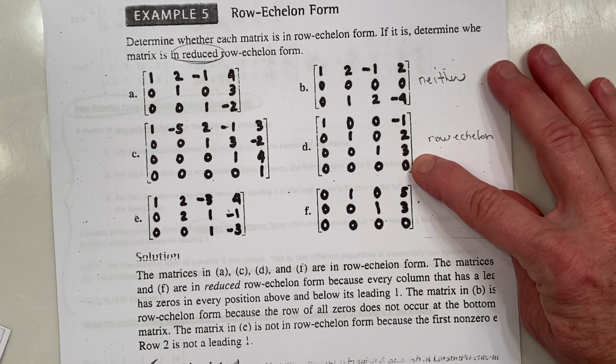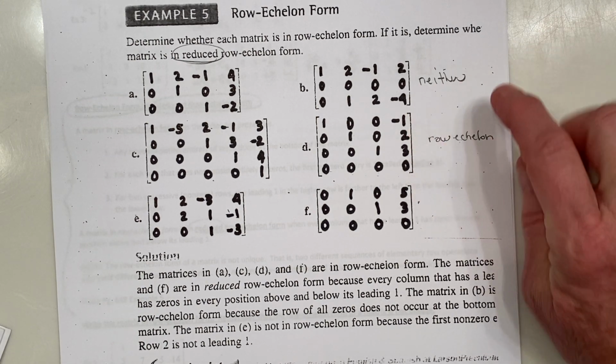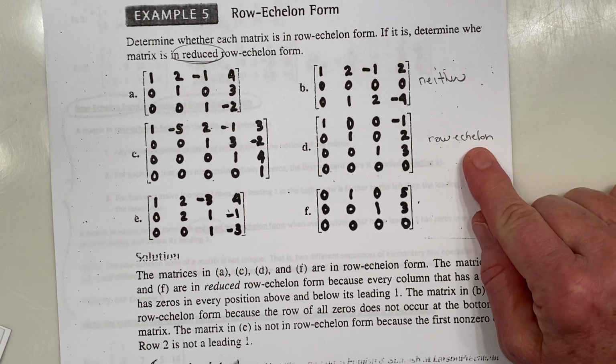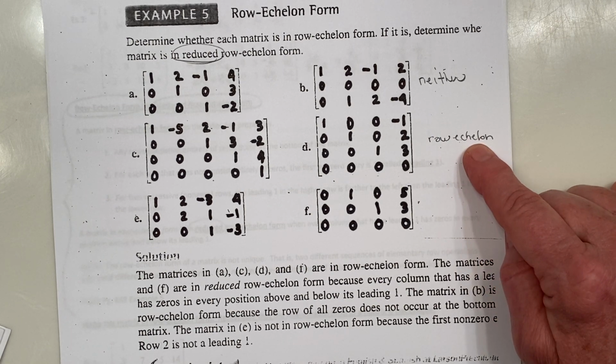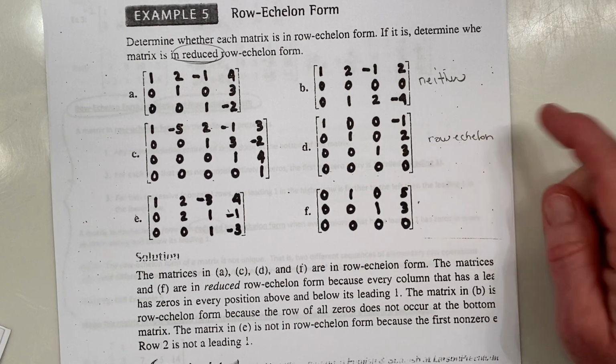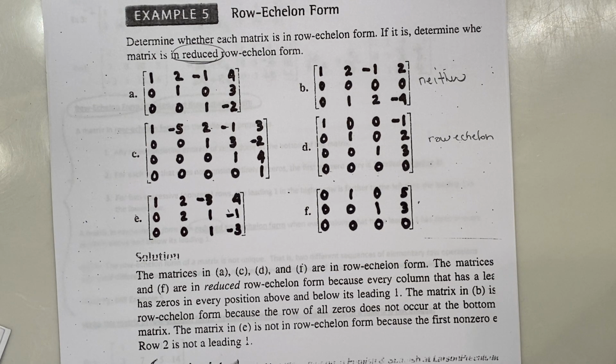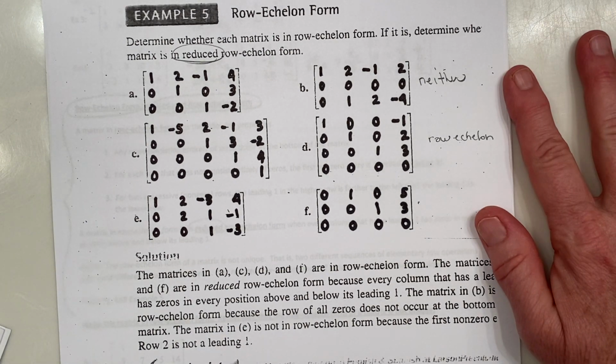So let's look at matrix D. Because all these numbers are not zeros, this cannot be in reduced row echelon form. I thought it was going to be, but it's not. So this is just row echelon. All right, let's go back to matrix A.